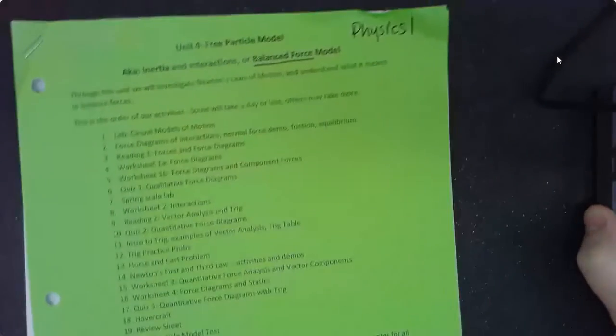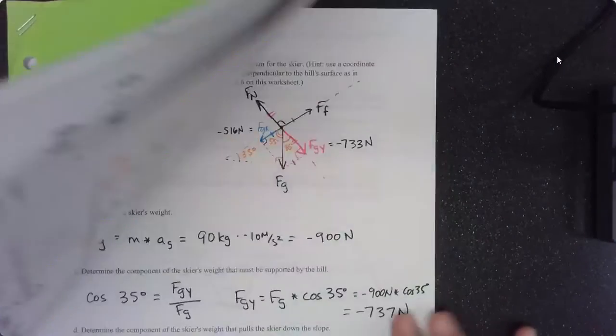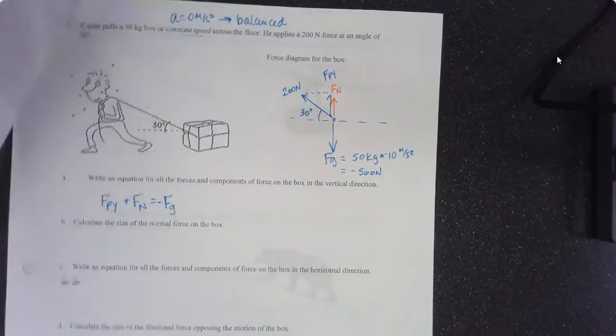Yeah, you can do that right now. Right now. So we've got a bunch to do.